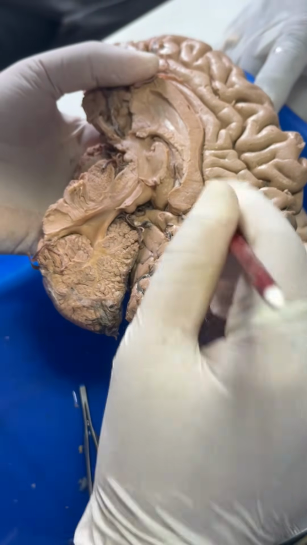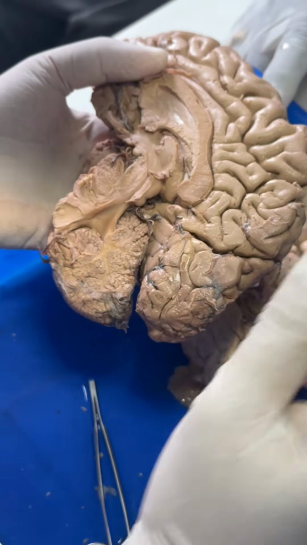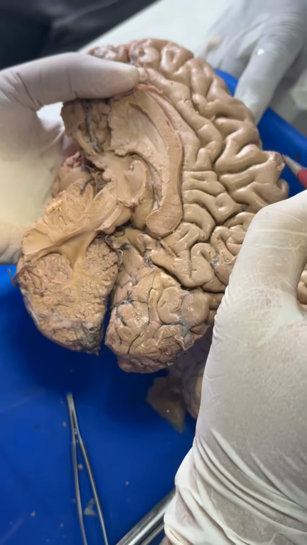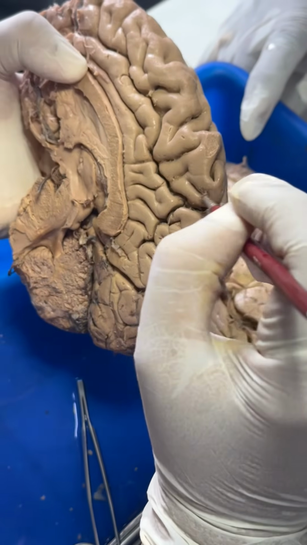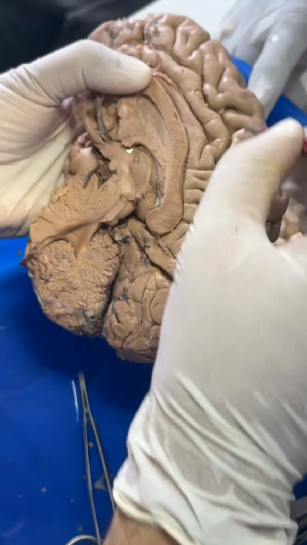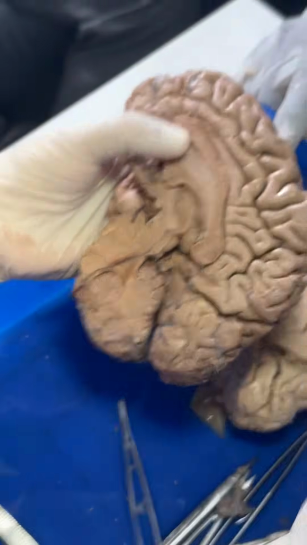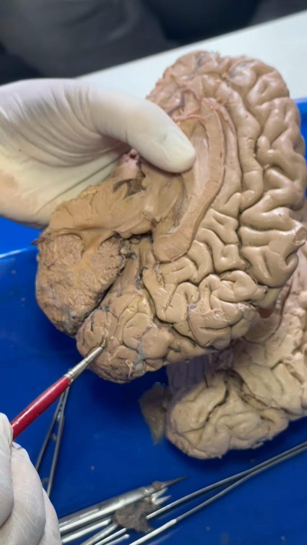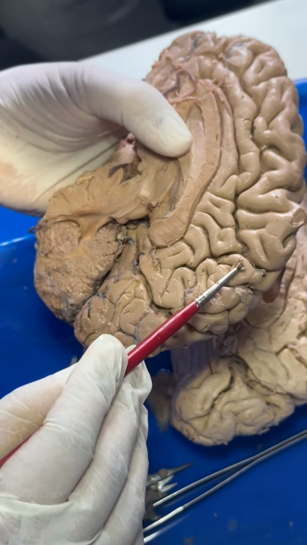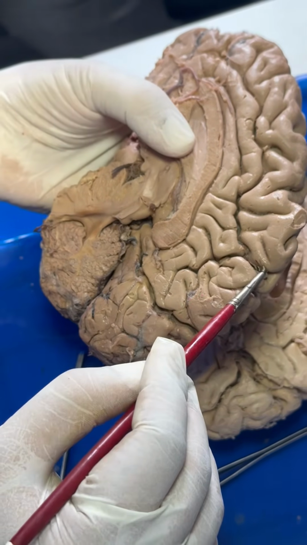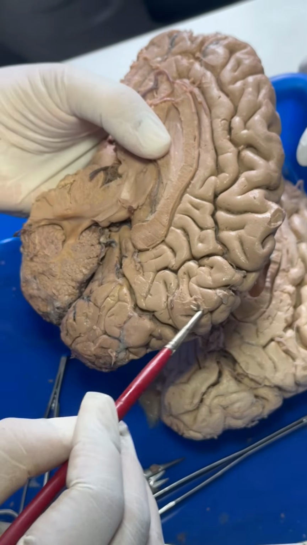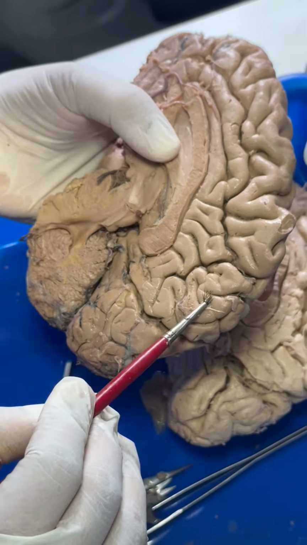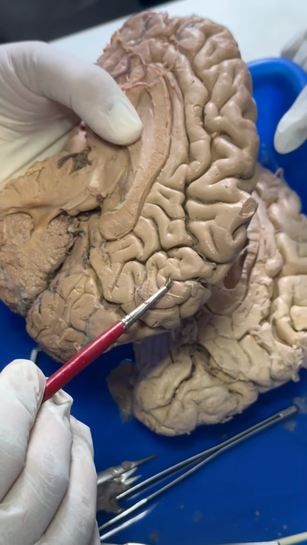Now let us demarcate the areas which are present here. You can see what I have told. This is the cingulate sulcus. This is the paracentral lobule which is present here. This is the medial frontal cortex. Now these two sulci are helping us to demarcate three areas. One present behind the upturned end of the cingulate sulcus, this particular area is called the precuneus.